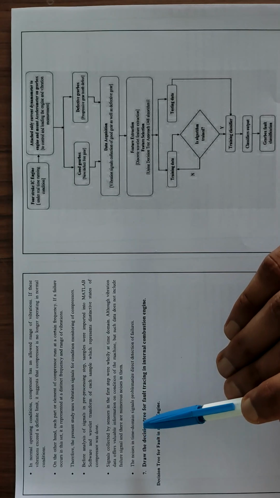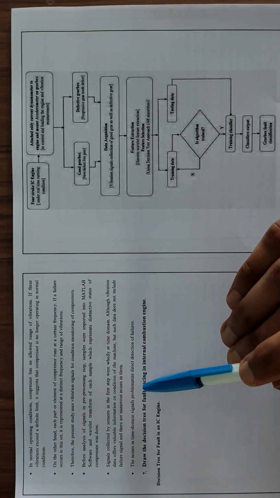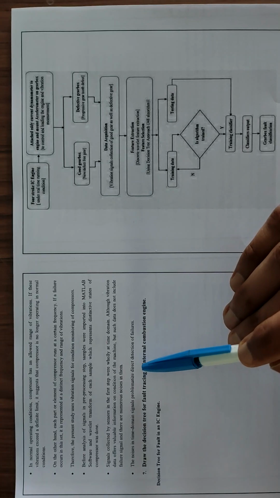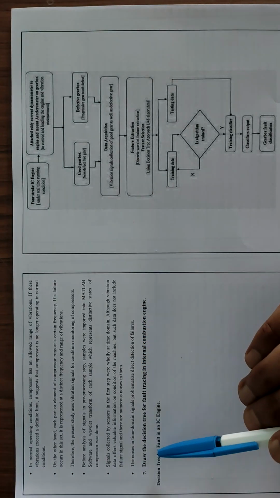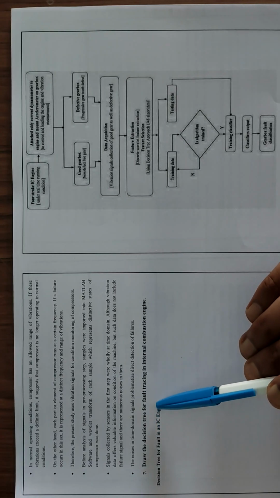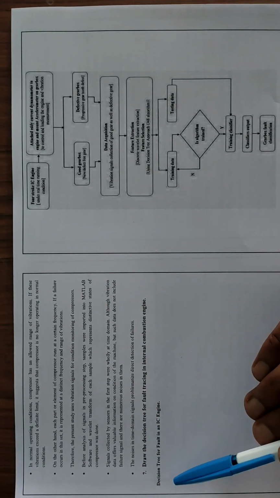The noises in time domain signals problematize direct detection of failures.